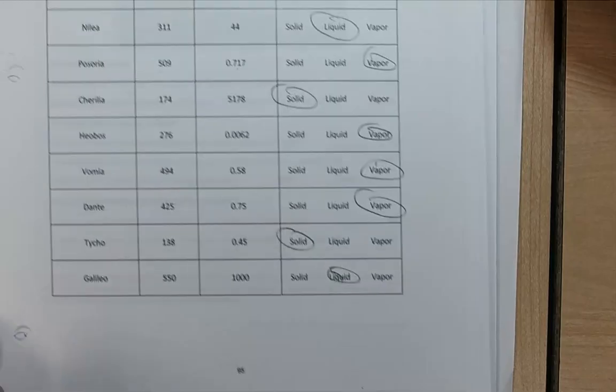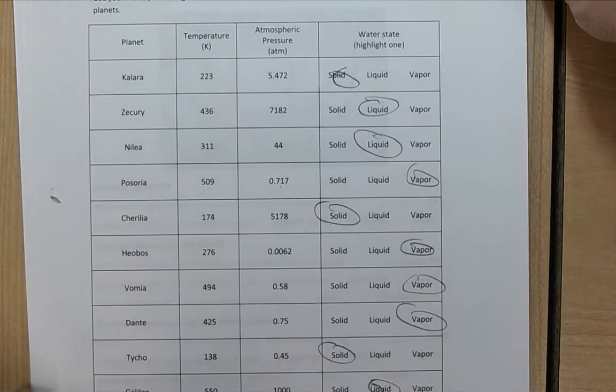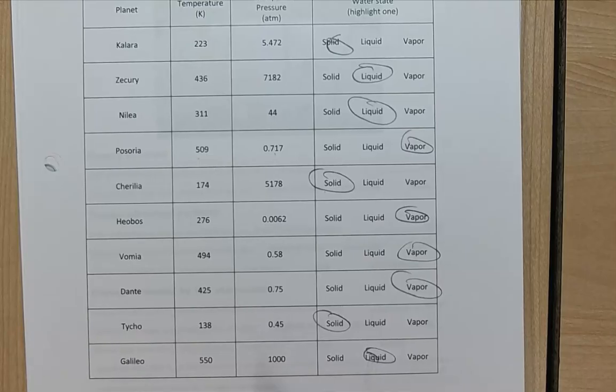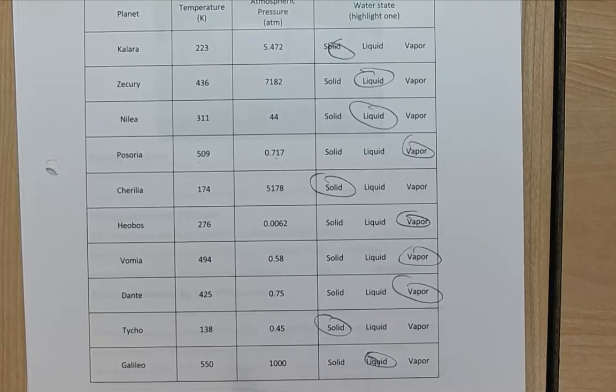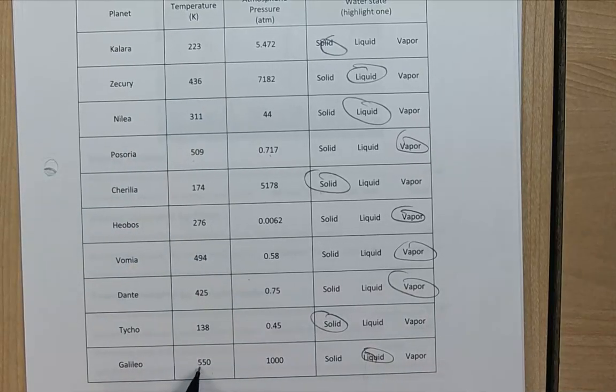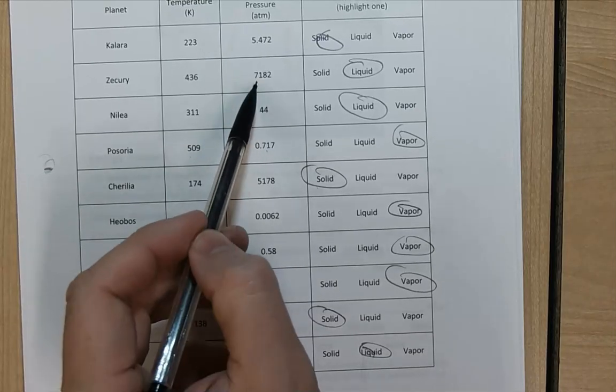So what are we to make of this? Well, you could have a planet that has liquid water. It doesn't have to be just like Earth. A planet doesn't have to be 1 atmosphere of pressure and 300 Kelvin like Earth is for the water to be a liquid. You can have liquid water at these really hot temperatures if the water is under a high enough pressure.